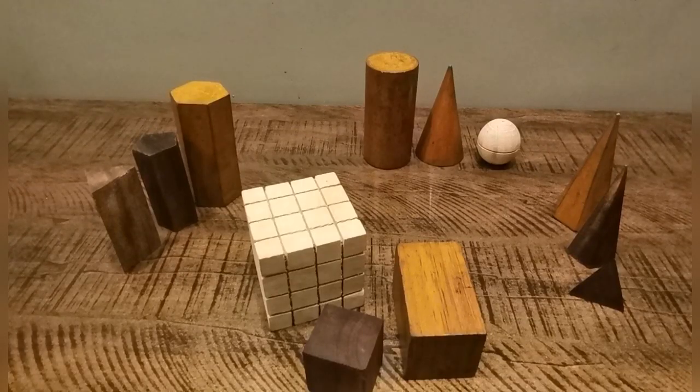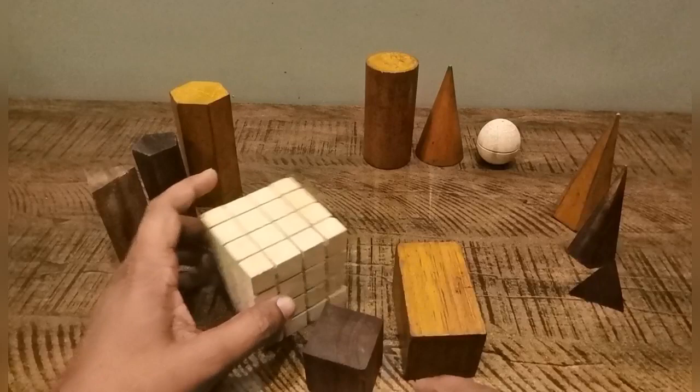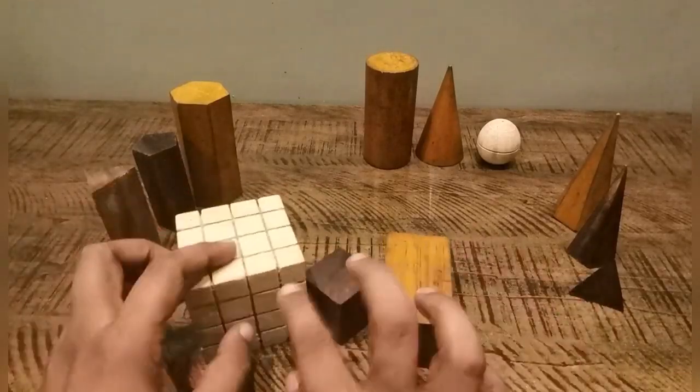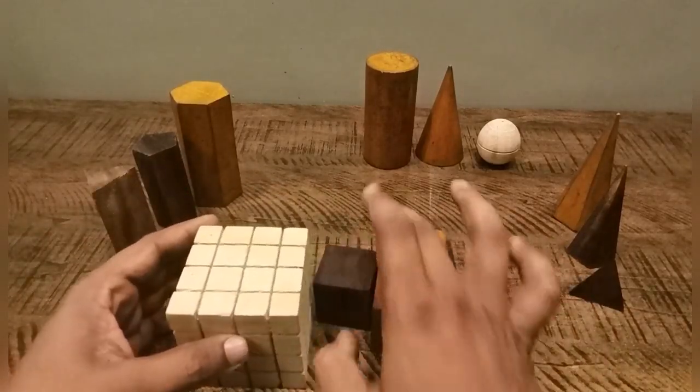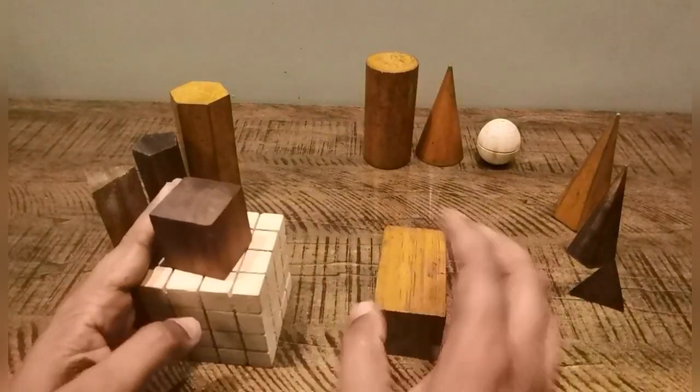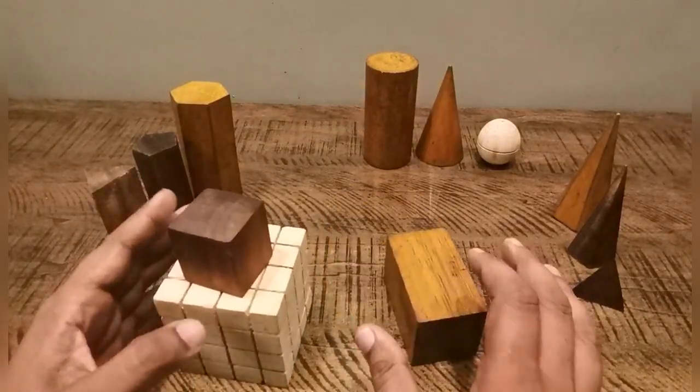Girls, let's try to understand something more about quadrangular prism. It is not new for you. The dice you use while playing Ludo, or snake and ladder, is nothing but an example of this quadrangular prism. All these three shapes are quadrangular prisms. These two are cube and this one is cuboid over here.